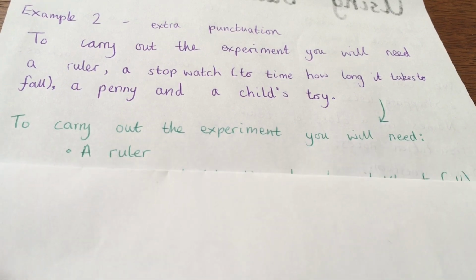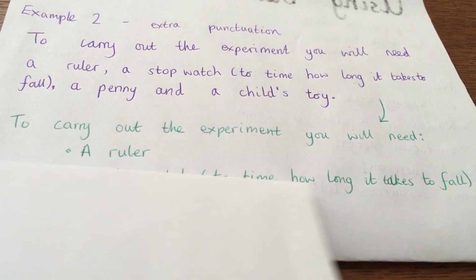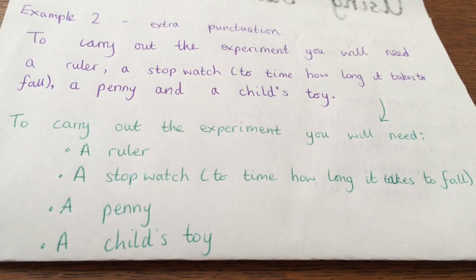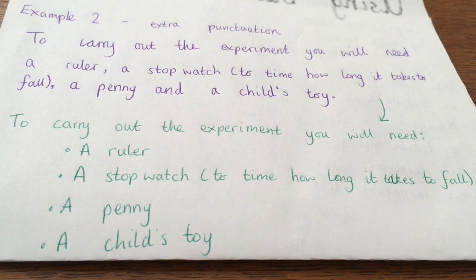So we've got a ruler. Okay, I've got my bullet point there. Capital A I've gone for this time. So the next in the list will be a stopwatch. I'm going to need a capital A. Notice that for this one I've made sure that because there's brackets here, I've included that information as well. And I haven't changed anything at all.